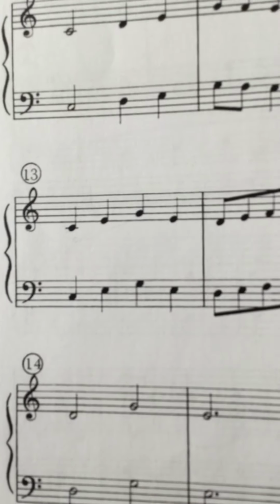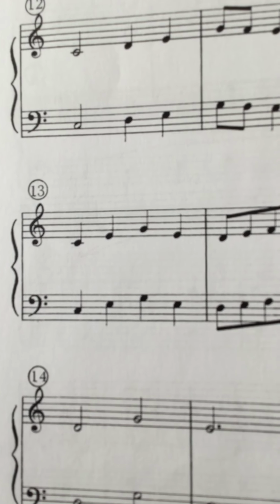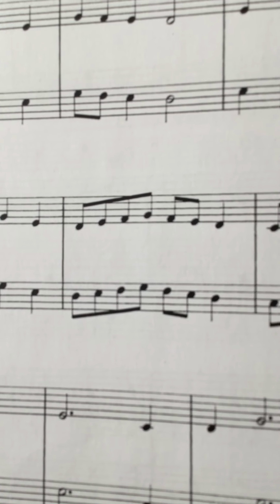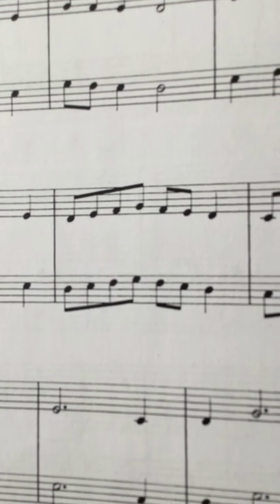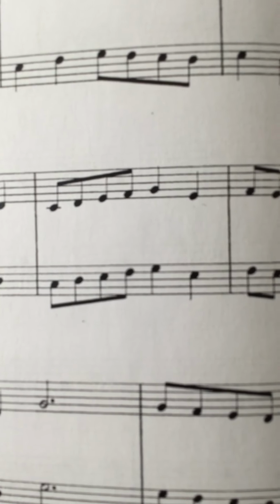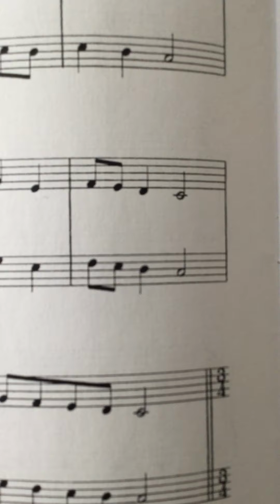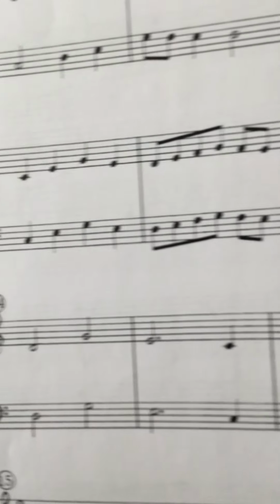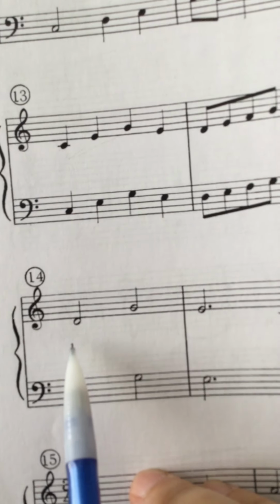1, 2, ready, and go. And 1, 2, short notes. 2 and 3 and 4 and 1, 2 and 3 and 4 and short, short, long. All right, and then one more is the last one for this set of lines.